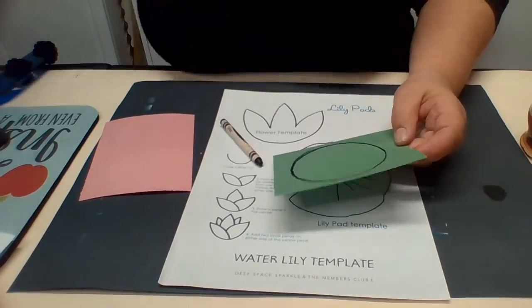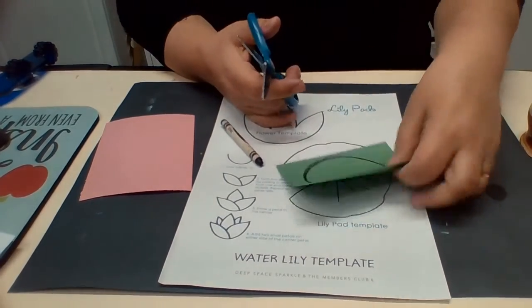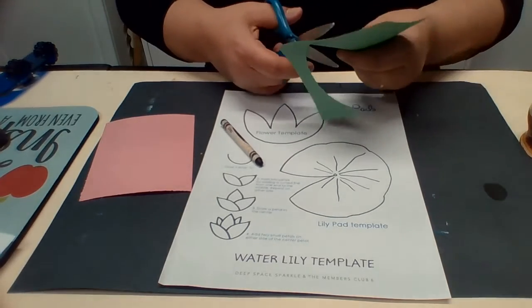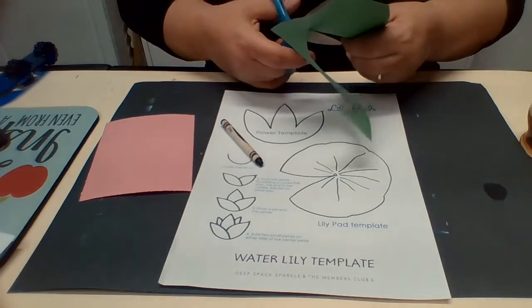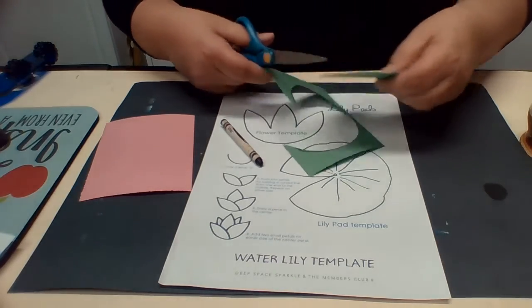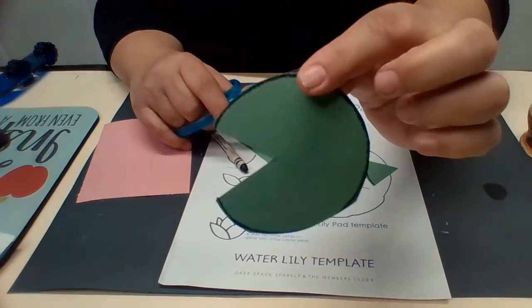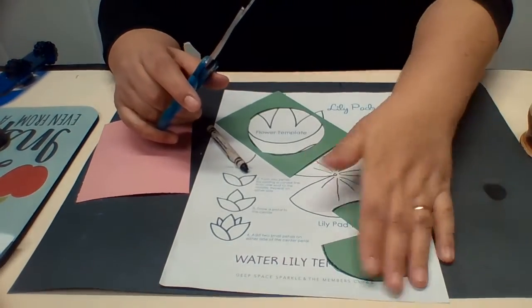And then when I cut into my paper, I need to remember that I need to take a slice out, like a piece of pie. Ready? I'm cutting a piece of pie out. Okay, so that's my lily pad.